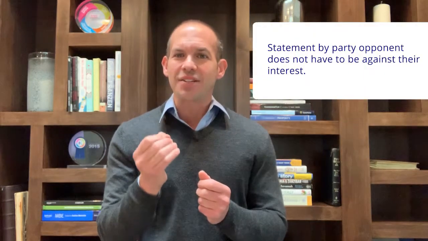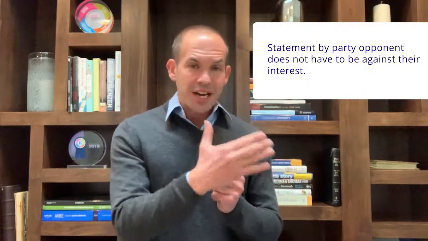And one last little wrinkle, just intuitively think about this. Anything that comes out of the mouth of a party used against them, that's a statement by party opponent. It does not have to be against their interest when made. A declaration against interest must automatically, immediately subject them to penal, pecuniary, or proprietary interest. You could go to jail, you could lose property, you could lose money, automatically required for 804, whereas 801 does not have that requirement. Big distinction between them.